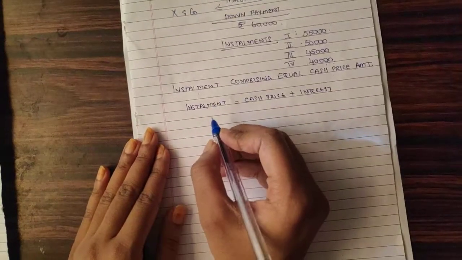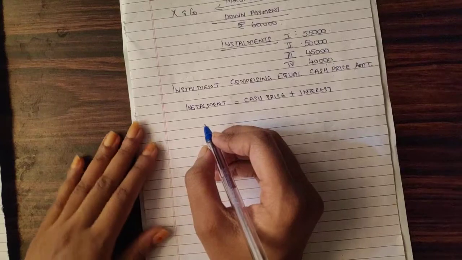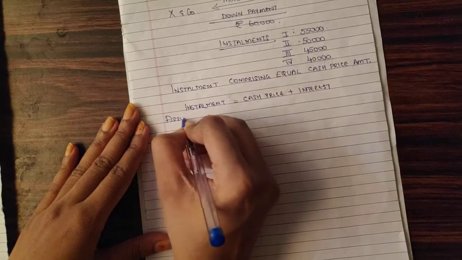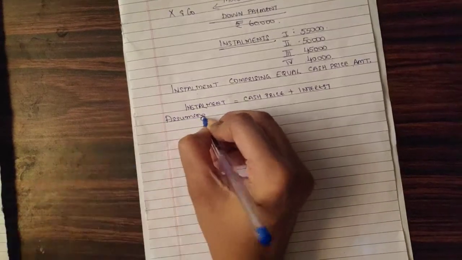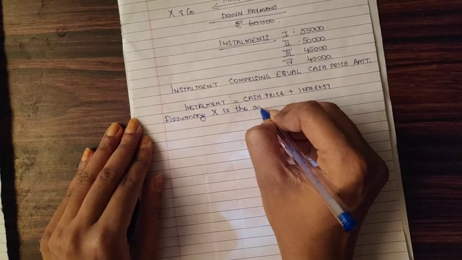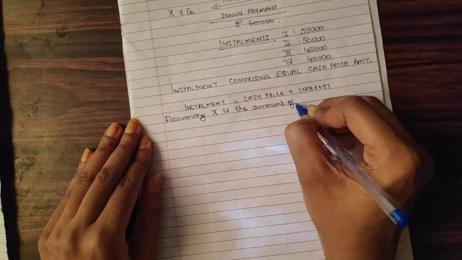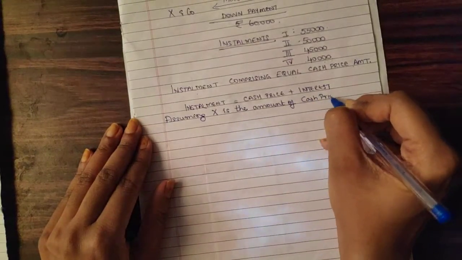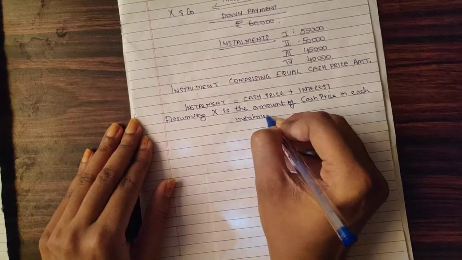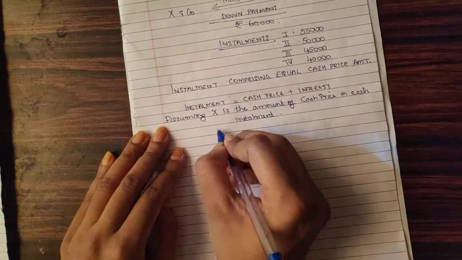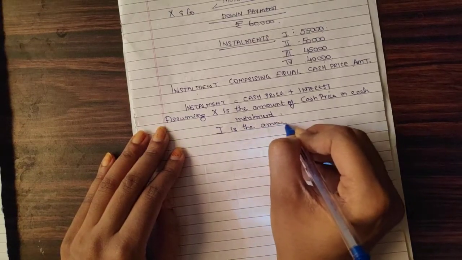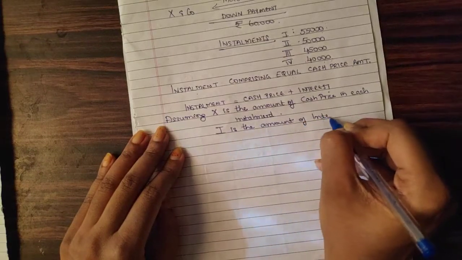So we can calculate it this way. Assuming X is the amount of cash price in each installment and I is the amount of interest.